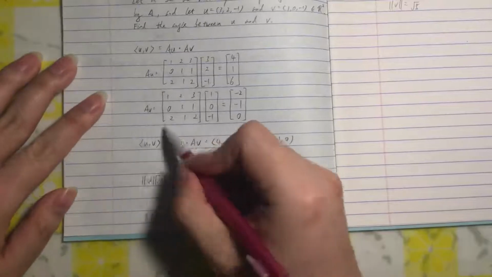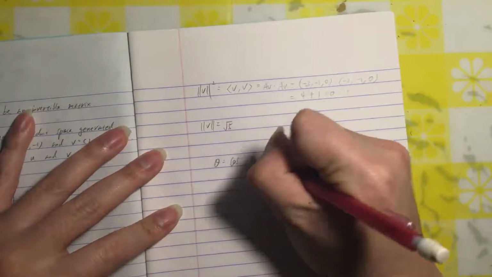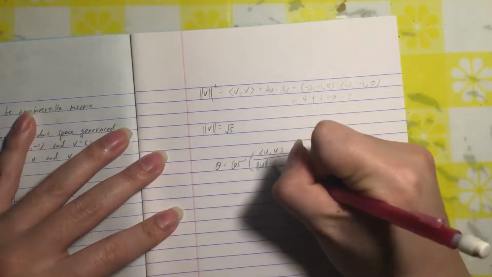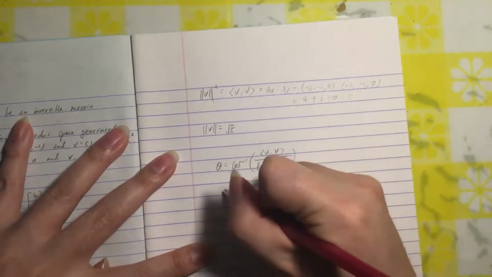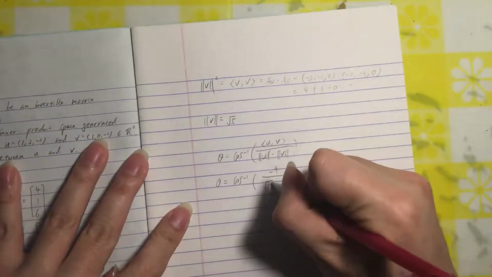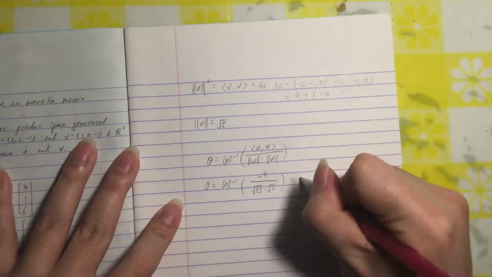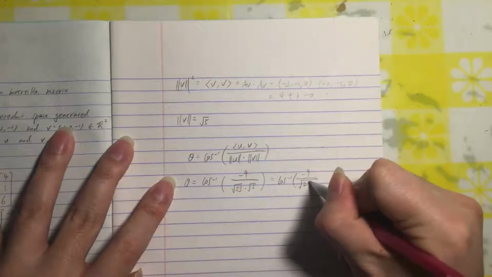Then, once we know the inner product of U and V, the norm of U and the norm of V, the angle between U and V is the inverse cosine of the inner product of U comma V over the norm of U times the norm of V. Plug in the numbers. The inner product of U comma V is -9. The norm of U is radical 53. The norm of V is radical 5. That's the inverse cosine of -9 over the square root of 265.